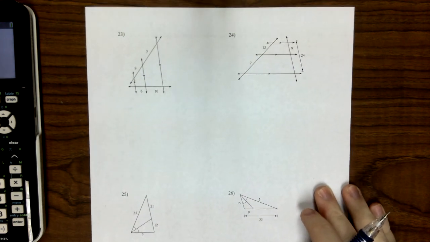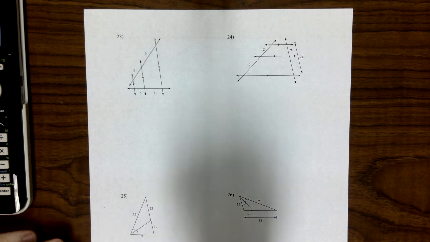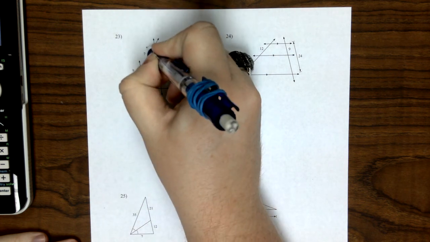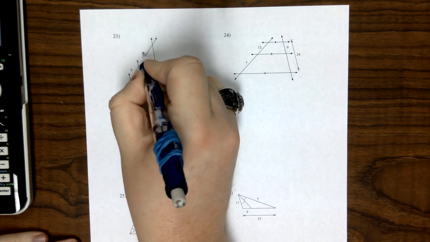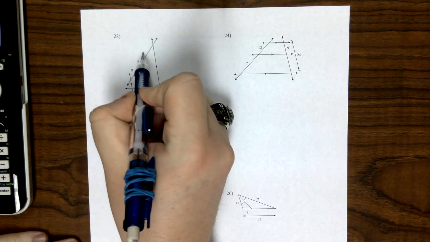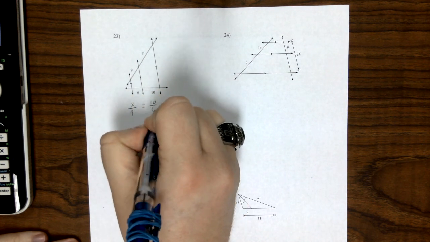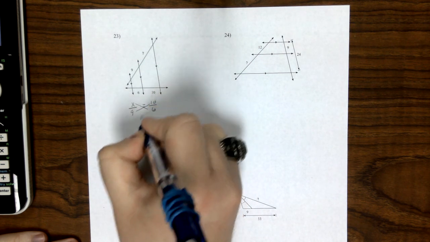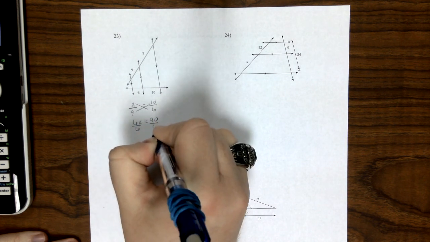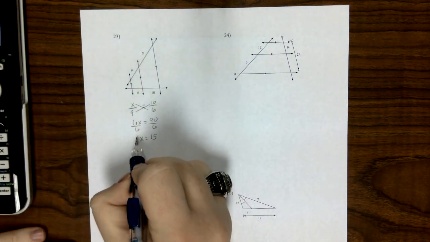All right, this is the parallel lines problem. It's the same idea. We're going to go in a downish or upish direction. So I like to start up here and work my way down. I don't know is what I'm looking for. So I would say x over 9 equals, and because I started with x, I have to start with whoever is on the top here. So that would be 10 over 6. Cross multiply, 6x equals 90. Divide 6. I think x is 15, but let me double check. Yes, it's 15.